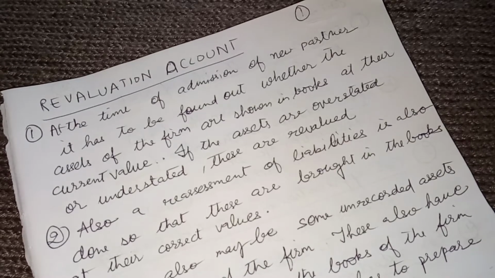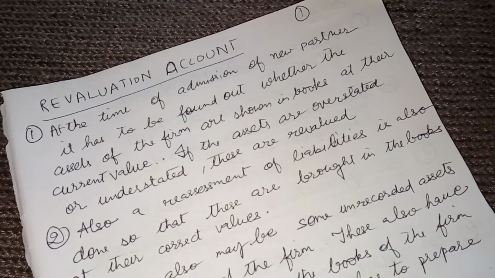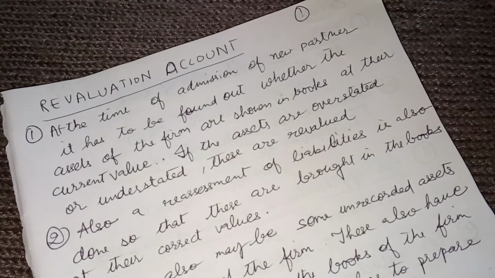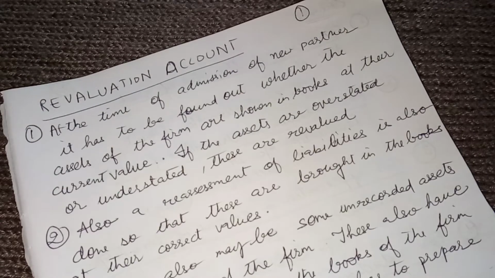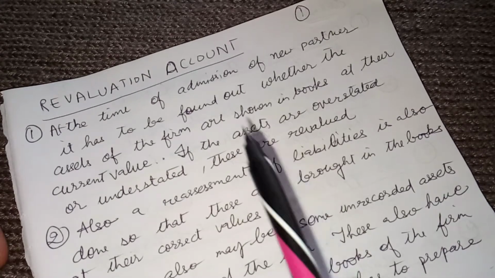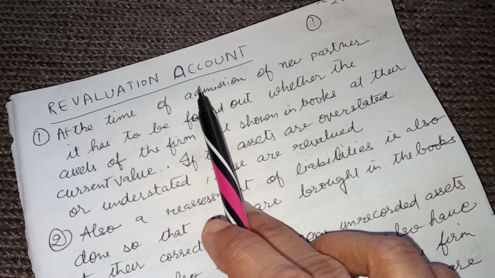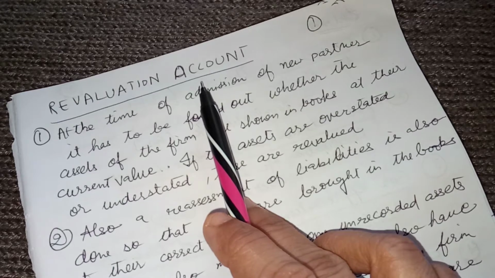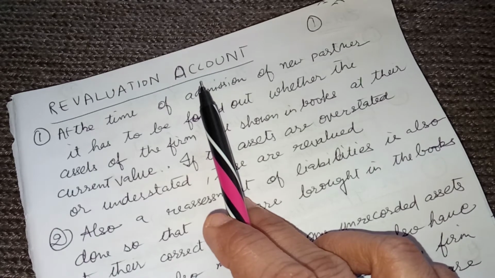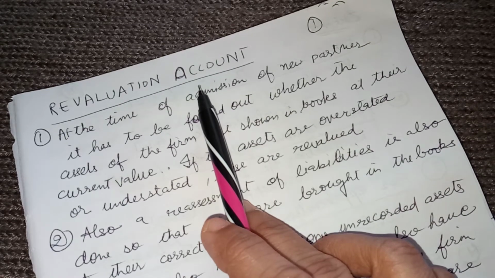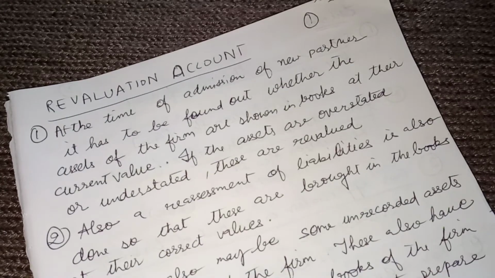All of you know that partnership accounts is going on and we are doing the first part, admission of partner. Today we are going to do the very important part of admission of partnership. It is revaluation account. Very important part, and always in exams a question comes from this part. If this chapter is covered, this part is very much important from the examination point of view. So let us do it very clearly.